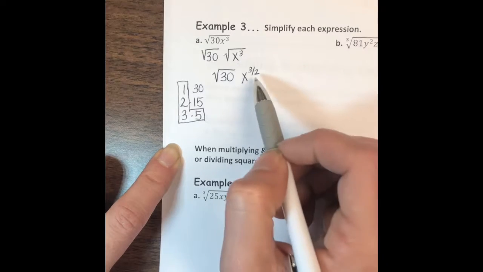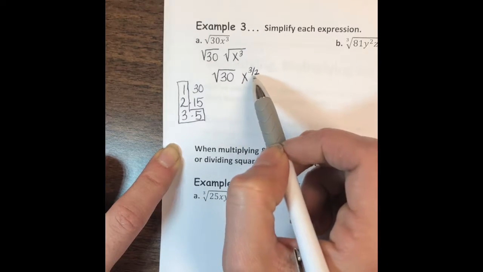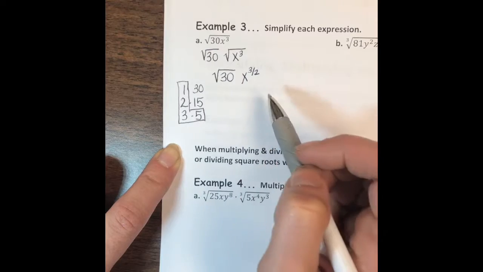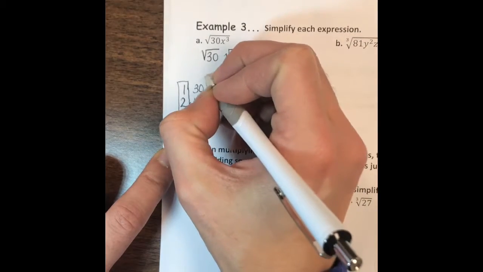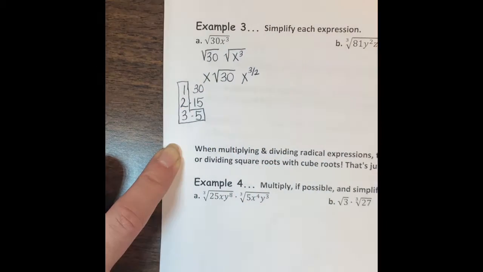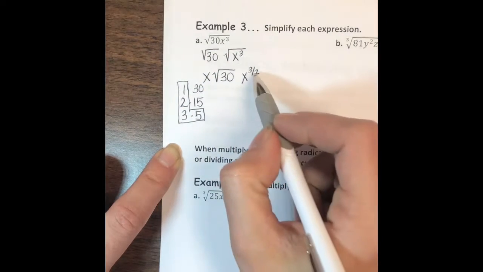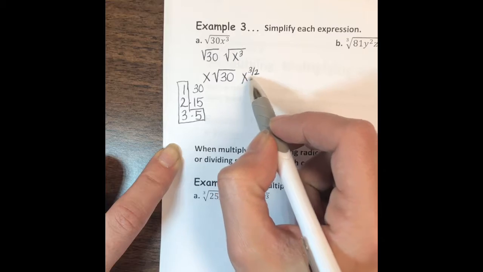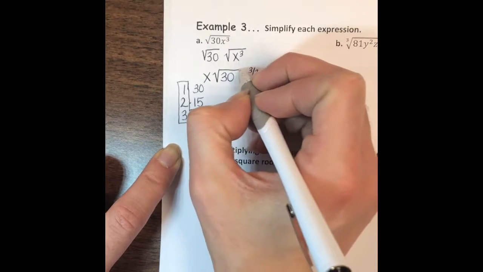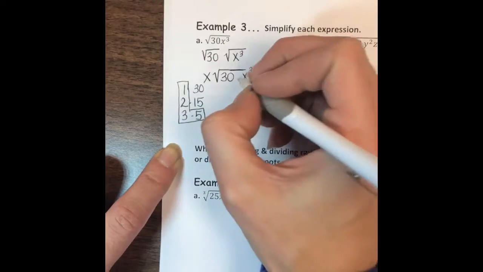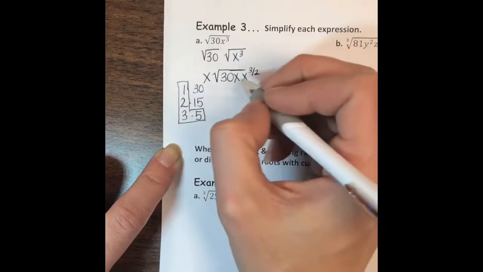So 2 goes into 3 one time. So we are going to have an x to the first that comes outside in front of the radical. That would also leave 1 x left over, a remainder.